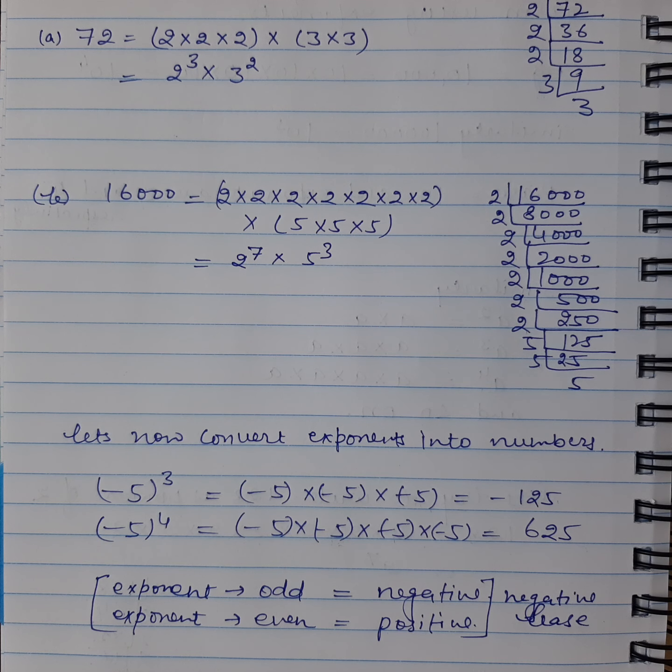So we have this rule: if we have a negative base and the exponent is an odd number, the resultant number will be negative. And if we have a negative base and the exponent is even, the number will be positive.